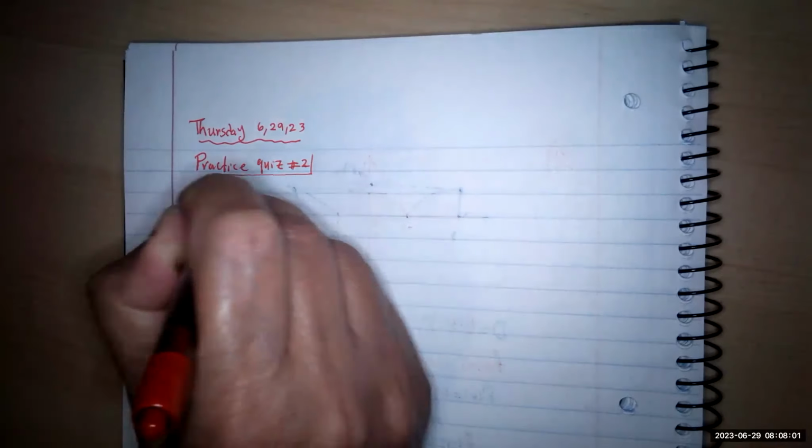The application of the chain rule. So this is going to be practice. Okay, it's going to be practice quiz number 2. The topics that are going to be covered on this quiz are the chain rule. It's going to be the chain rule for the ordinary function and the chain rule for the trigonometric function.